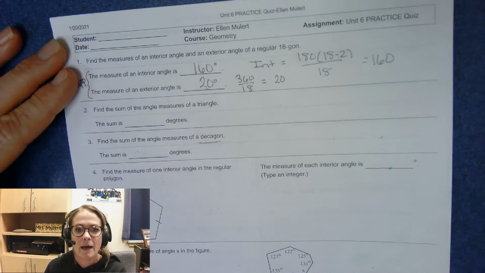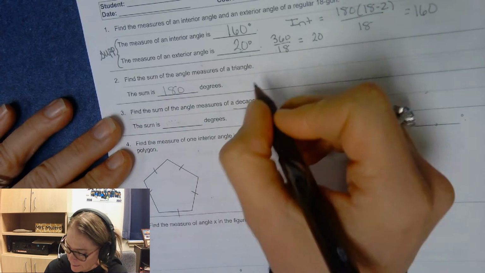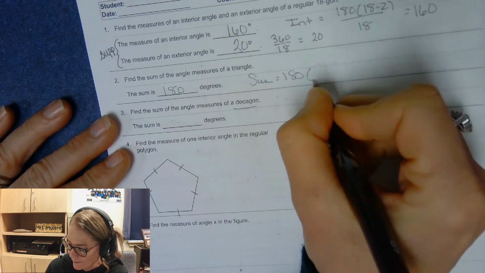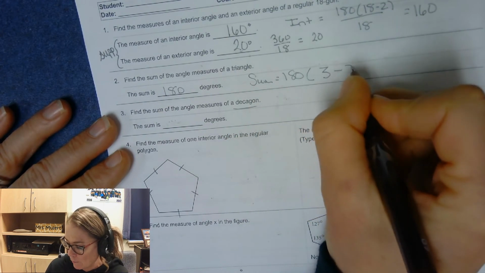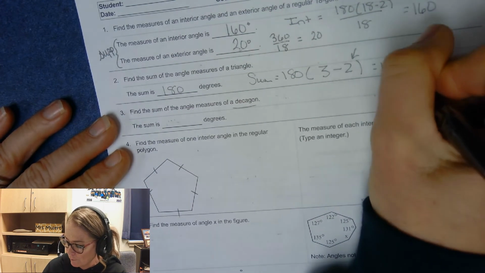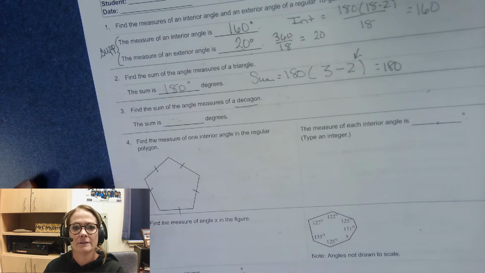Sum of the measures of a triangle. Wow, that's really too easy. But again, if you're doing the sum, you do 180, and then you do the number of sides, always minus 2. So there you go, 180. We already know that from the triangle sum theorem.